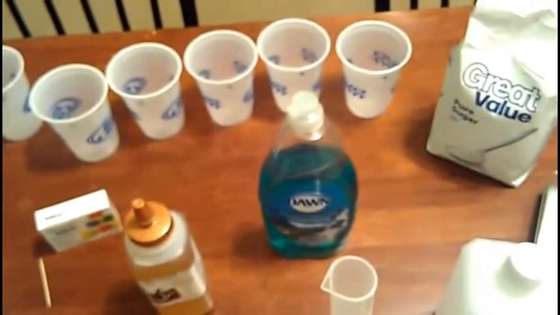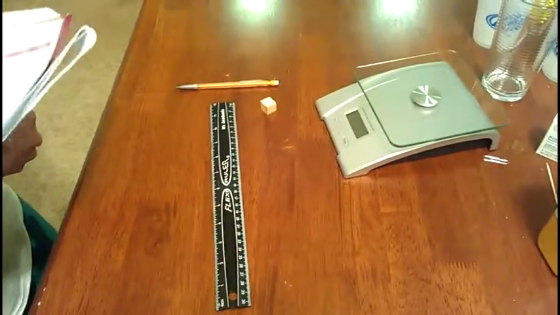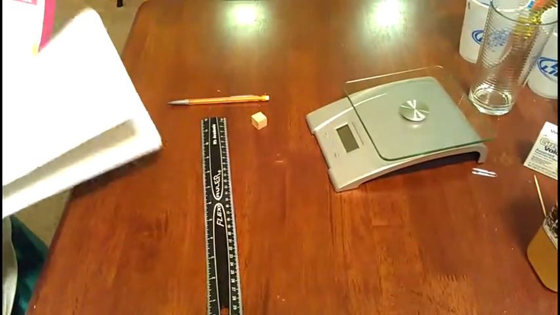And for the rainbow cup, I think the blue will be on the bottom because it'll be the most dense, then green, then yellow, then red on top being the least dense because it'll have the least concentration of sugar in it. So, alright, let's get started. This is the first part of the lab, the basic calculations.